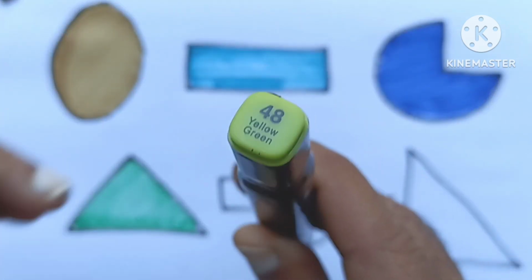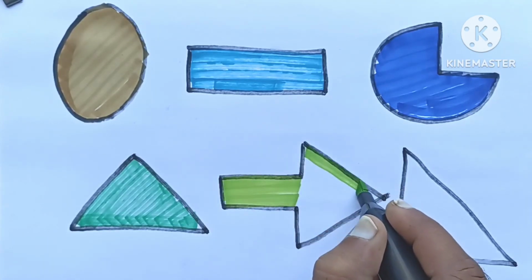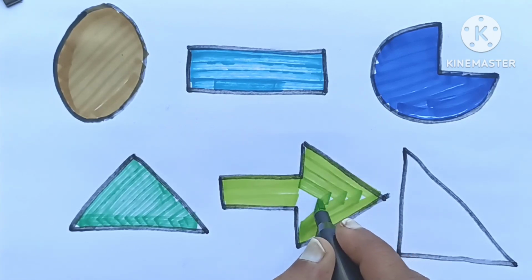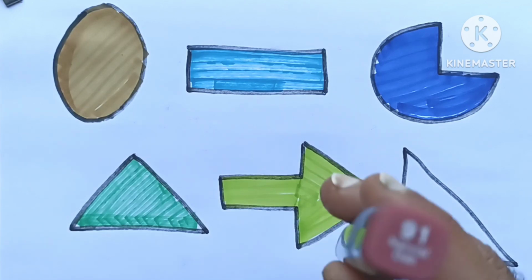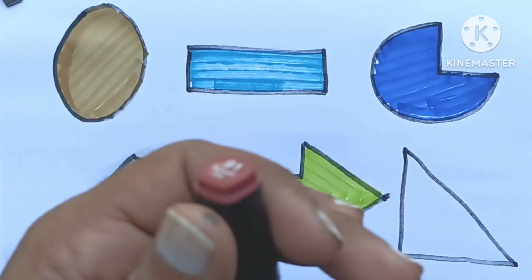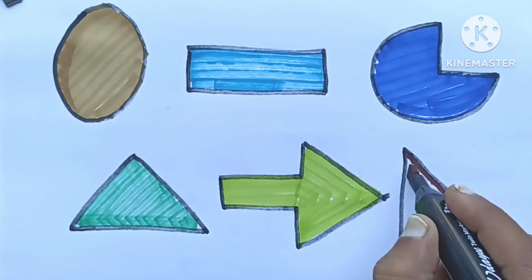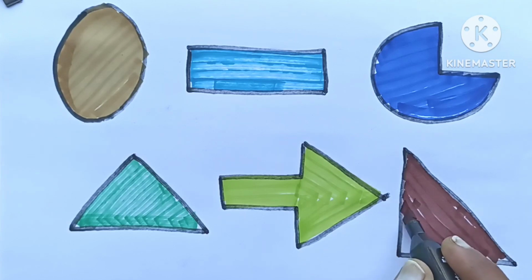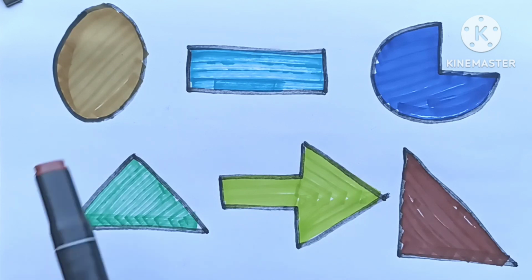Yellow green color, yellow green color. Natural oak color, natural oak color. Let's learn 2D shapes.